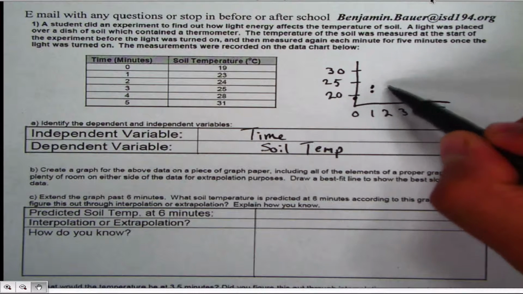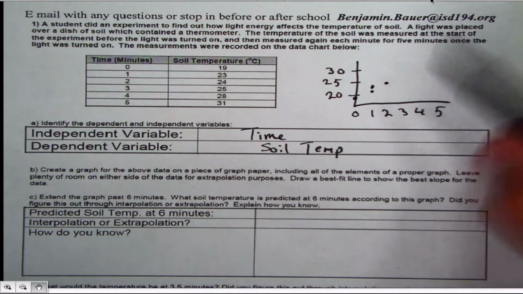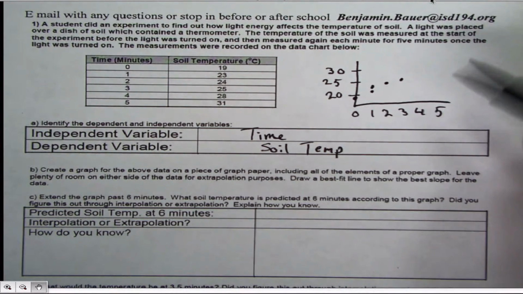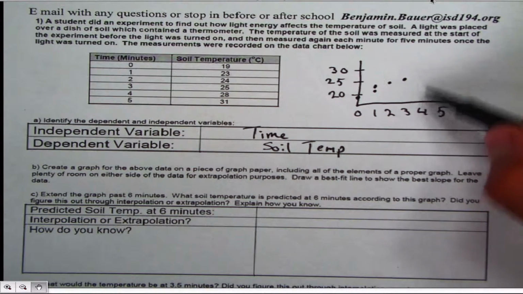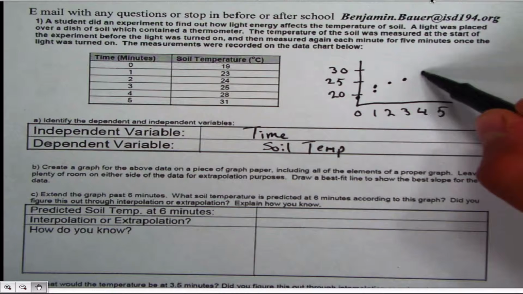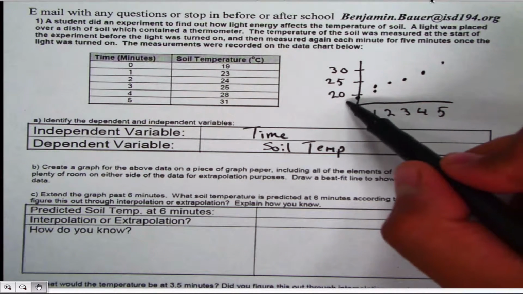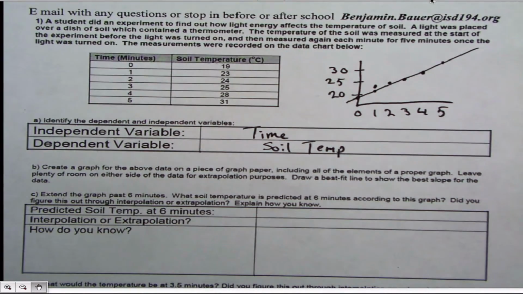Right about there. Second minute, we went to 24. Third minute, we're at 25. Roughly. Remember, this isn't an exact graph. Fourth minute, we went to 28, so we're getting up to here. And fifth minute, we went to 30. So now we have this. There's my line, pretty much straight up and down. So there's my line of best fit.